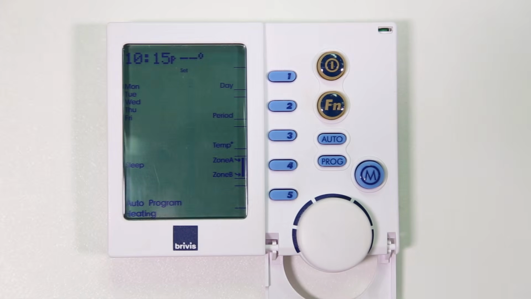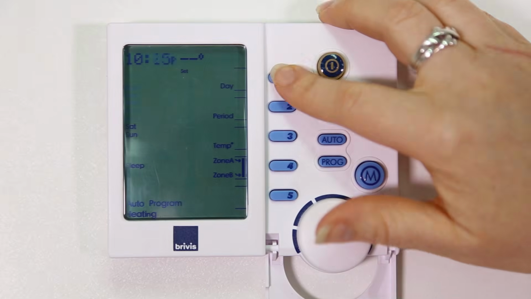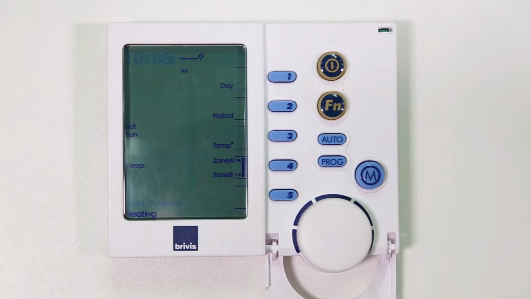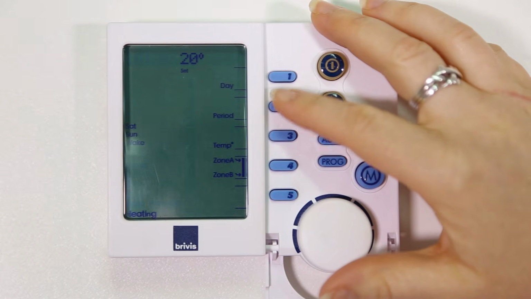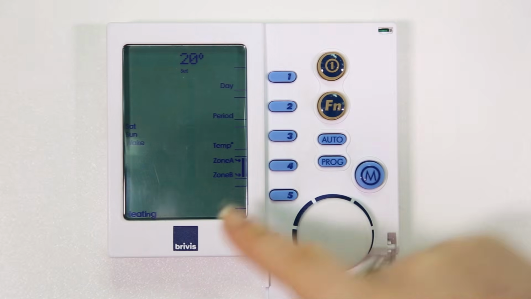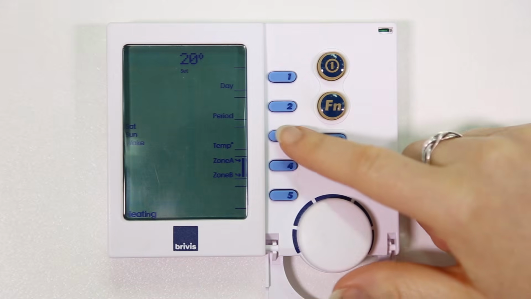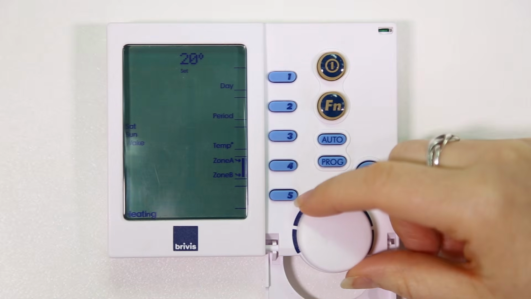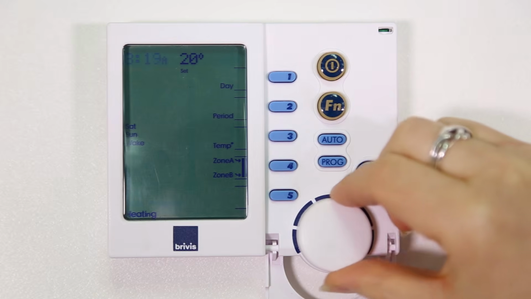Now let's say on the weekends you wake up at 8:30, leave the house at 10, return home at 3 and go to bed at 11. We need to set the program to represent that. So we need to change the day so that we represent the weekend block. We need to change the wake time, so pressing button 2 to bring up wake. We need to change this to say 8 o'clock so the house is warm by the time that you get up.